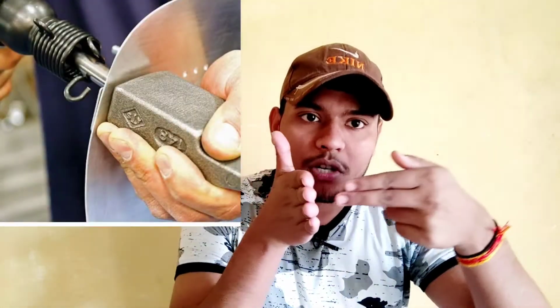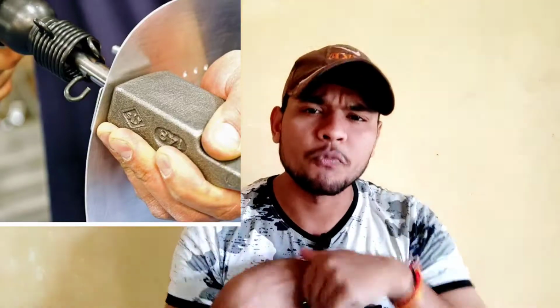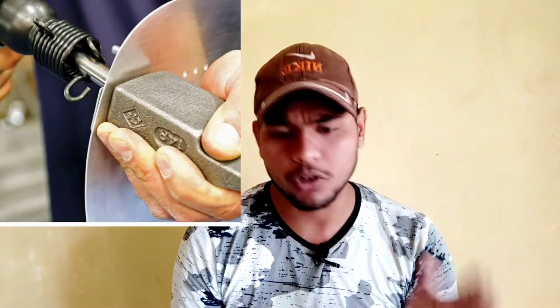Next one is the bucking bar. See, the bucking bar is used, as you can see in the figure, to support the rivet. When you are going to rivet anything, you need a support behind it, so that the shank can be formed easily and comfortably. So it is a bucking bar. It can be of many shapes and sizes according to your work.